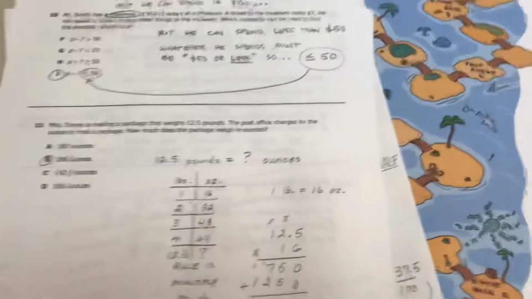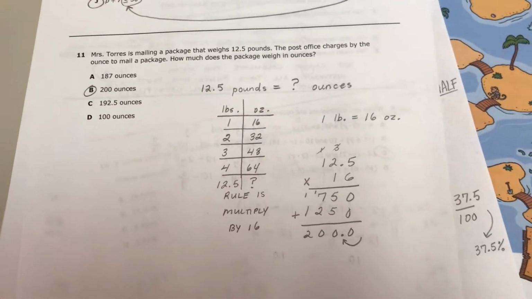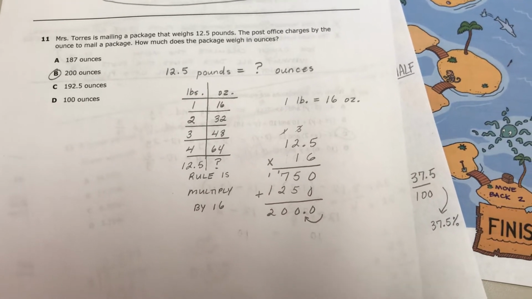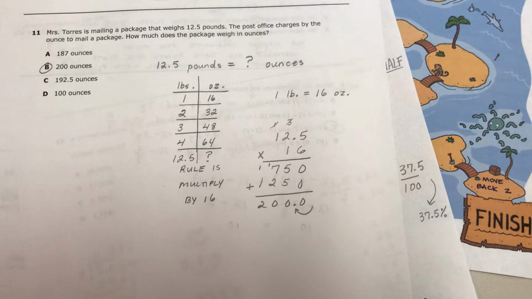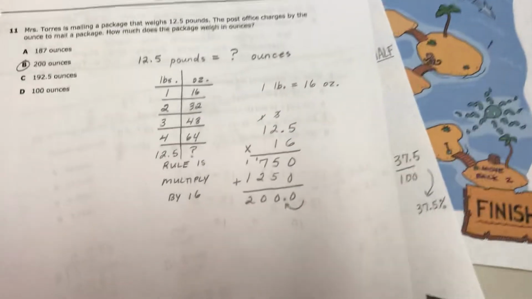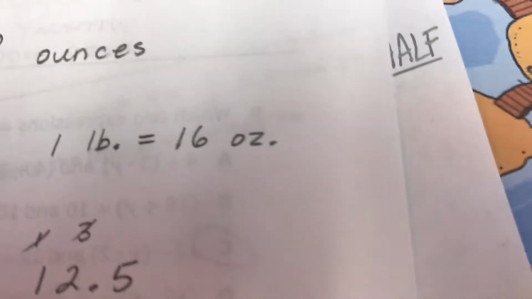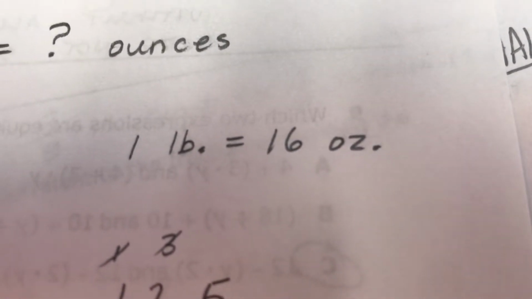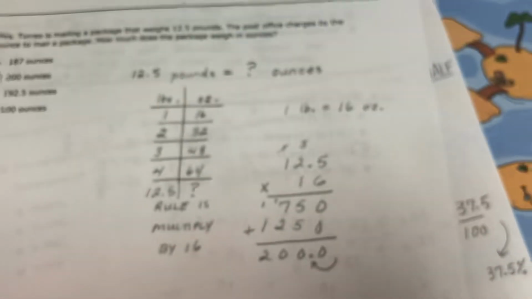Number 11 is a conversion question. Mrs. Torres is mailing a package that weighs 12.5 pounds. The post office charges by the ounce to mail a package. How much does the package weigh in ounces? Well, use your formula chart. Your formula chart's going to tell you pretty quickly that there is 16 ounces for every pound. But you don't have 1 pound.